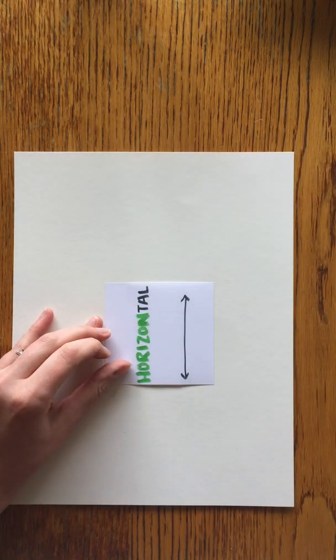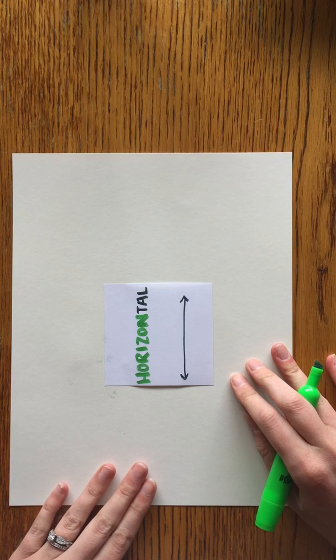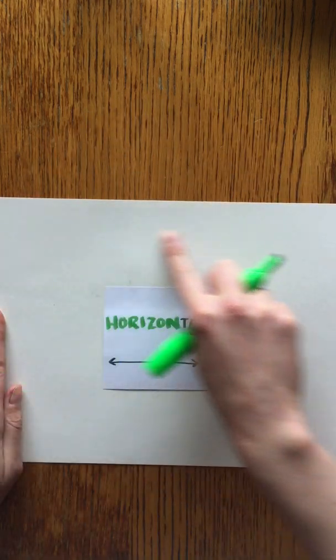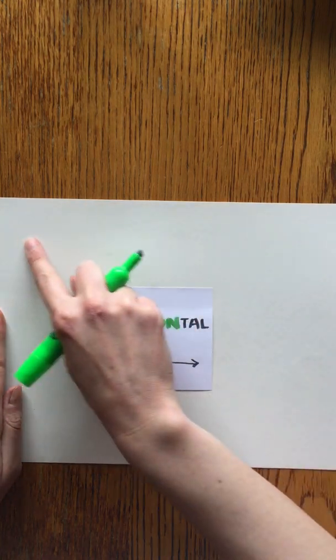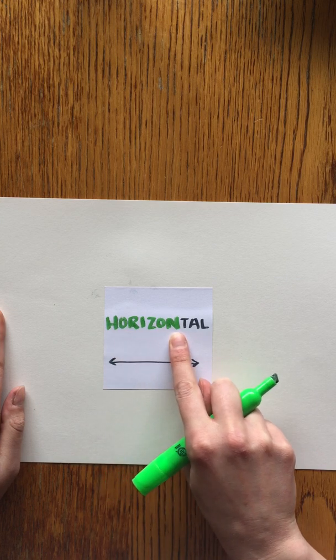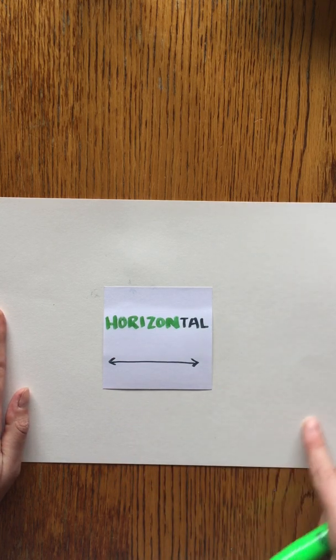So in the art project today, the first thing I have to do is to flip my paper. I want my paper going side to side. The long line is going horizontal, side to side or across. And we'll start by drawing a horizon line. That's the line in art that separates the sky from the ground.